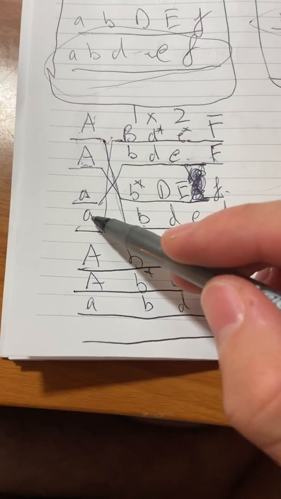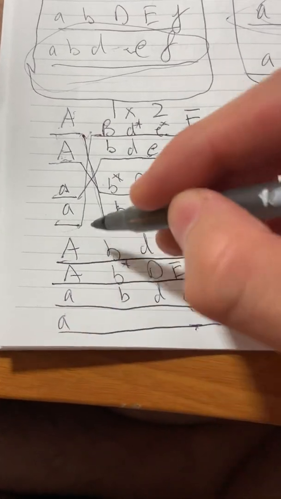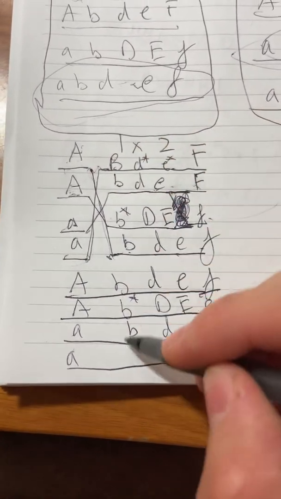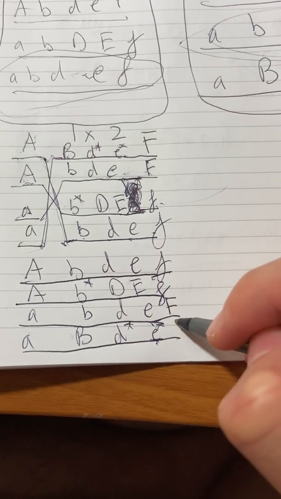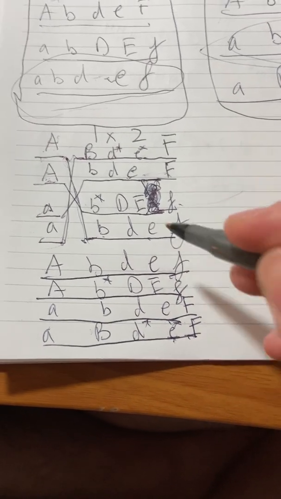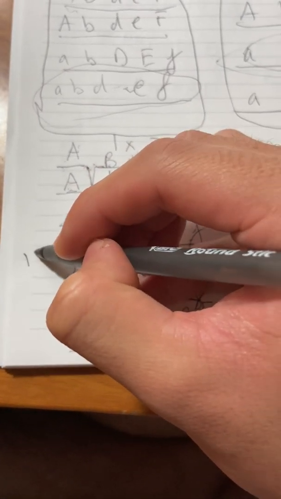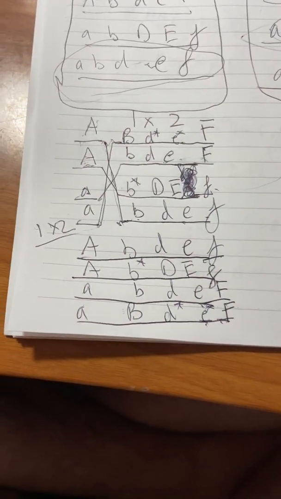All right, now we're going to follow the bottom strand. So it starts off A, and then it goes all the way up to the top and goes B, D star, E star, F. And then that's it. That's the entire, that's the 1 by 2 site crossing, okay?